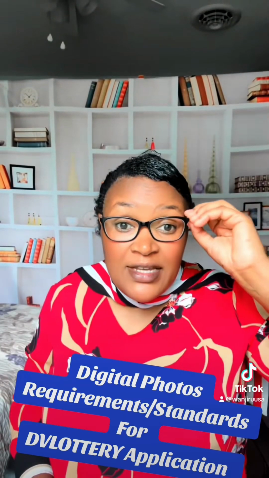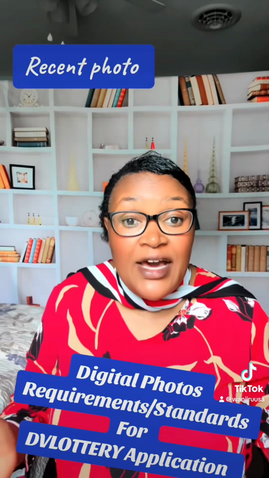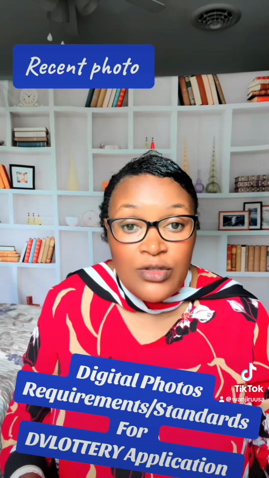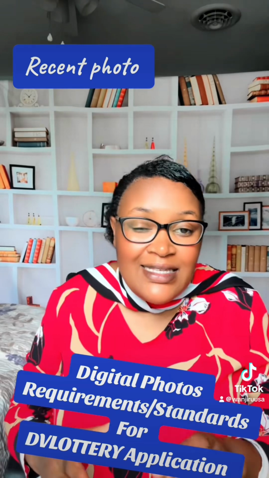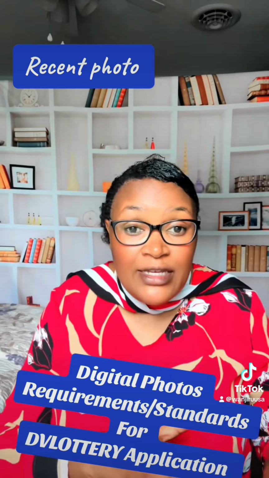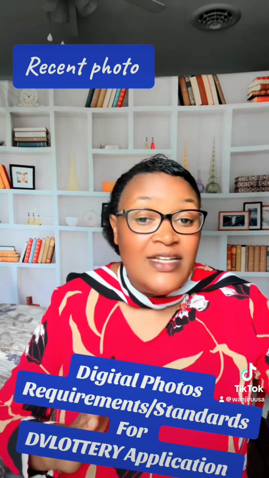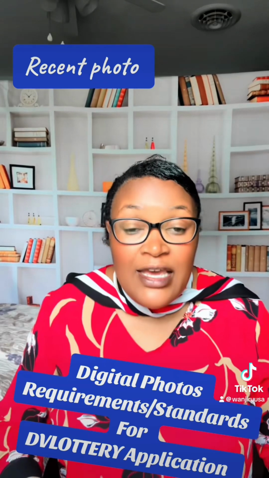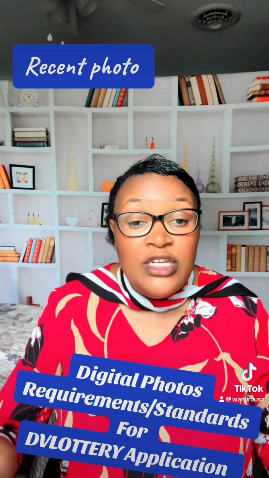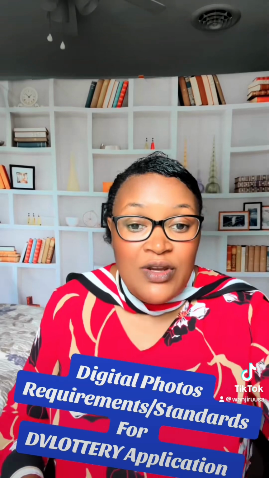You should use a recent photograph that shows your current appearance. We always say any photo taken within the last 6 months before you apply is good to go. If it's more than 6 months old by the time you apply, it's not a good picture. And you should not use a picture that you used in a previous year's entry.